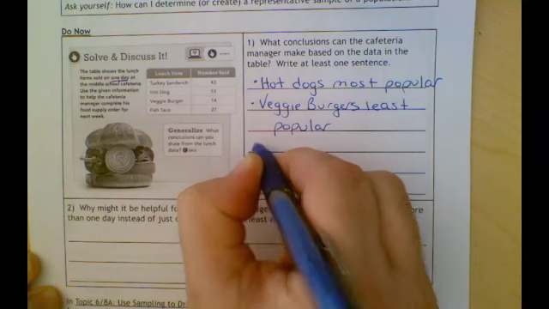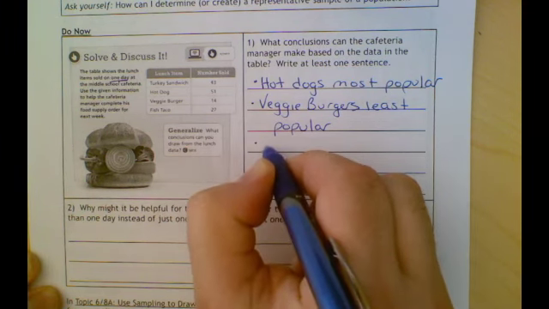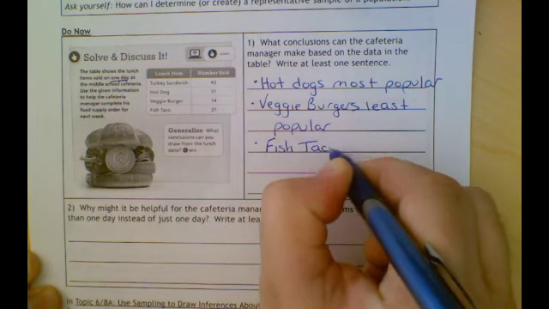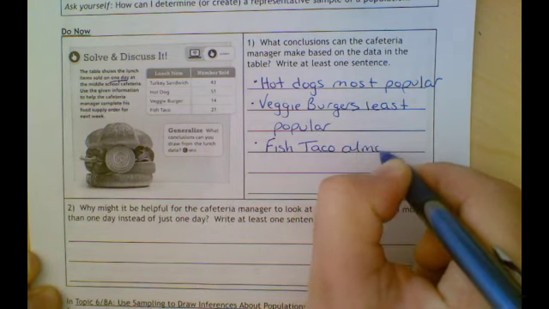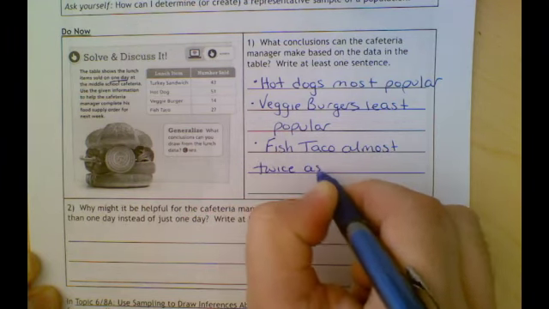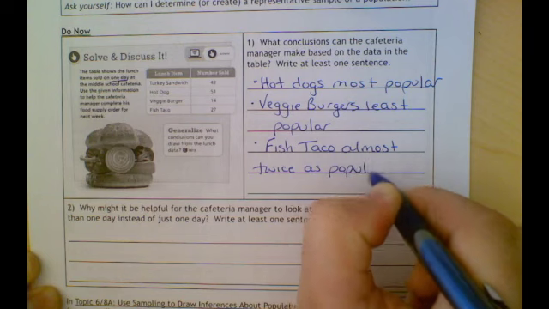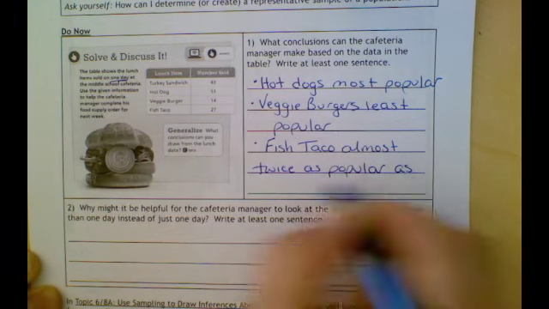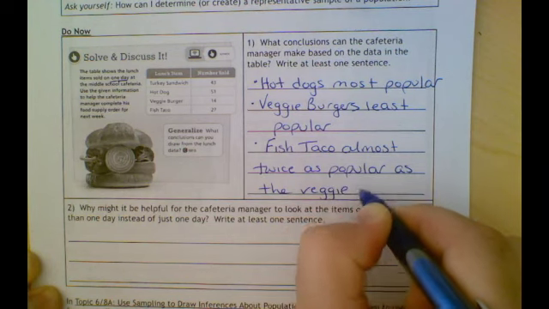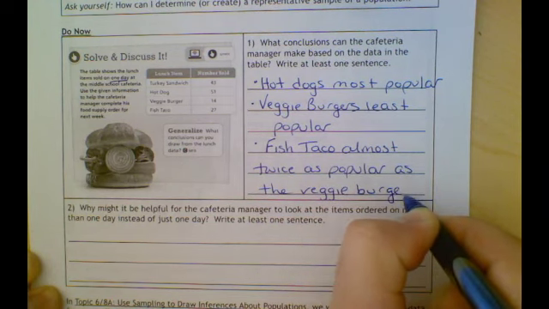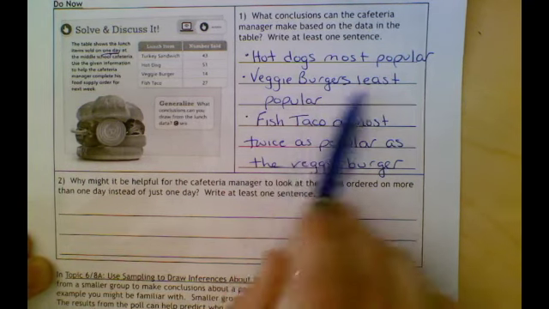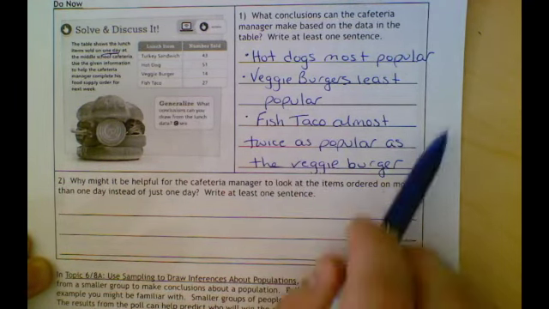You might say that the fish tacos are almost twice as popular as the veggie burger. As always, write down something that's here if you didn't include it in your answer, so that you have a complete answer.